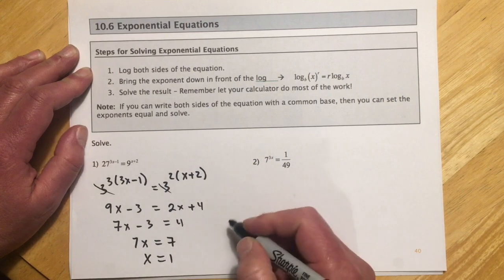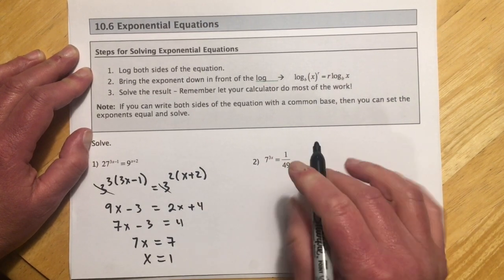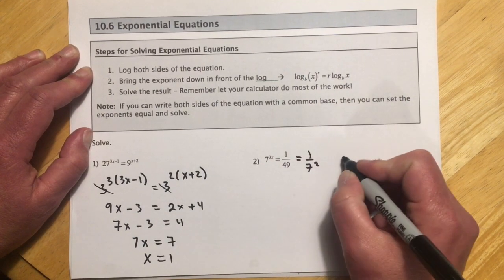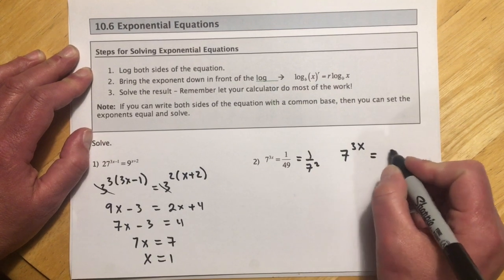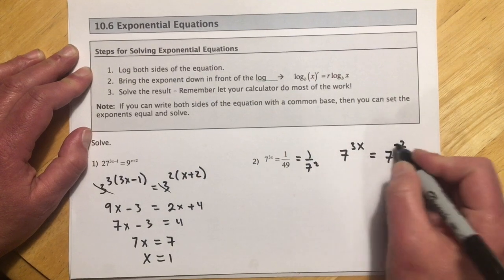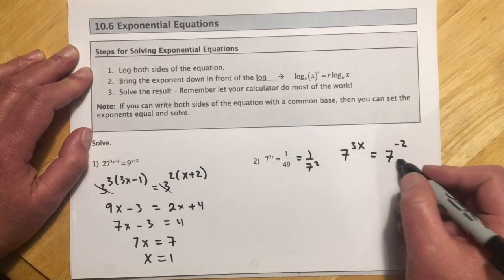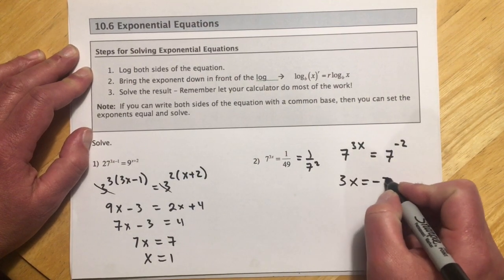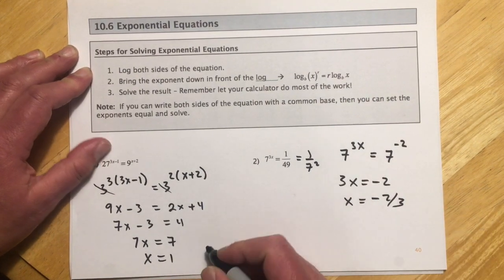So much easier math. This one is a little bit tricky. So the 49, you can kind of see this would be like 7 squared. So what I'll do is I'll write it as 7 to the 3x equals a very sneaky 7 to the negative 2. So if I write it with a negative exponent, I can bring it up, and then the 7's, I can dump those and just set the exponents equal. So 3x equals negative 2, and x equals negative 2/3.